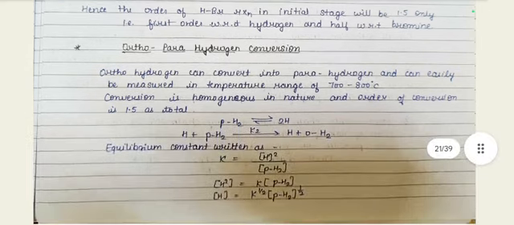Ortho-para hydrogen conversion. Ortho hydrogen can be converted into para and can easily be measured in the temperature range of 700 to 800 degrees Celsius. The conversion is homogeneous in nature and the order of conversion is 1.5 in total.